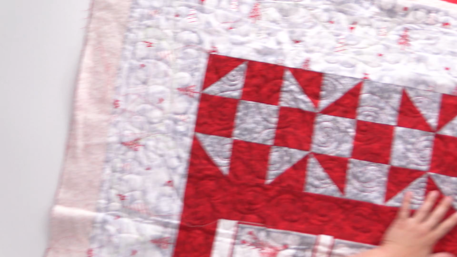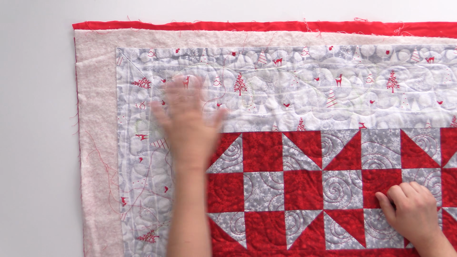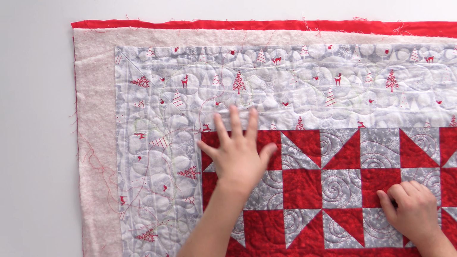You have to figure out what size block do I want to put on the top and bottom of this. And then that's how much you need to add to your border in order to get it to where you want to go. And then from there, I added more border to the side in order to make it a little bit bigger, make it lap quilt size. I think this is about 5 foot square.